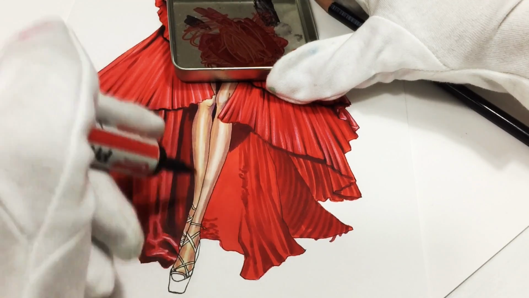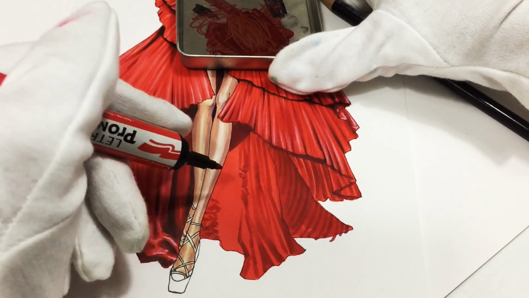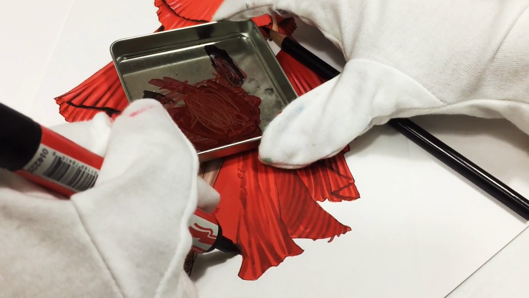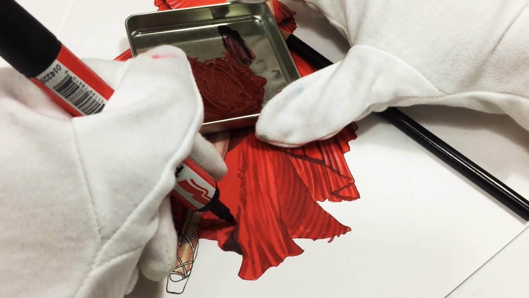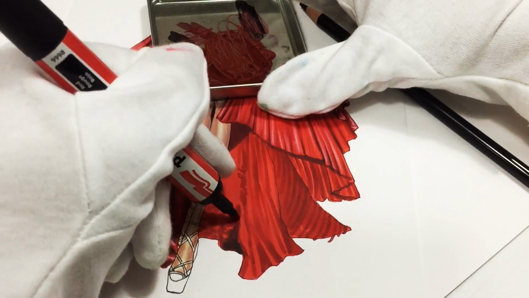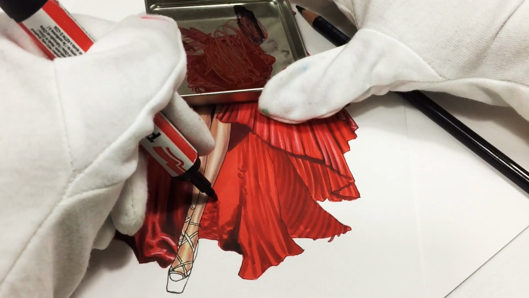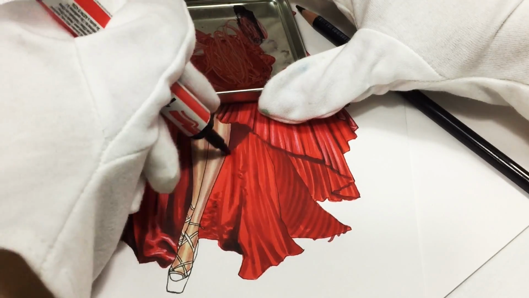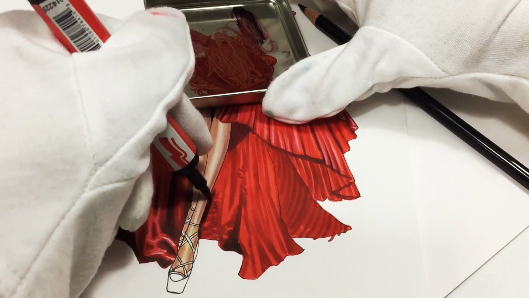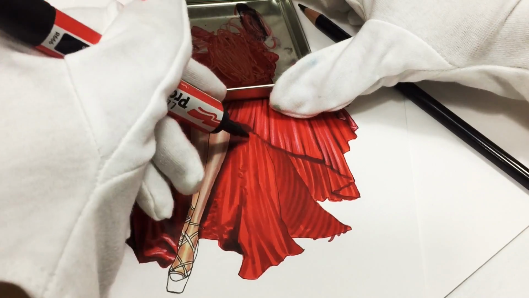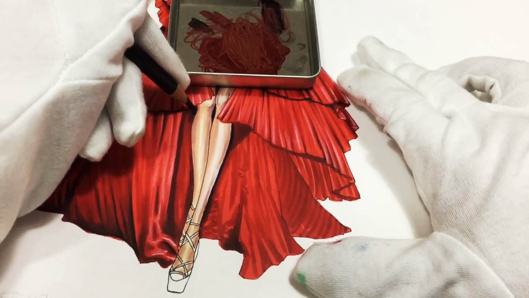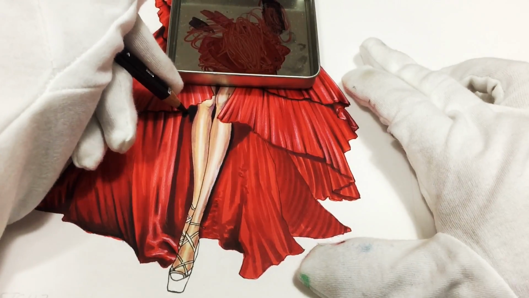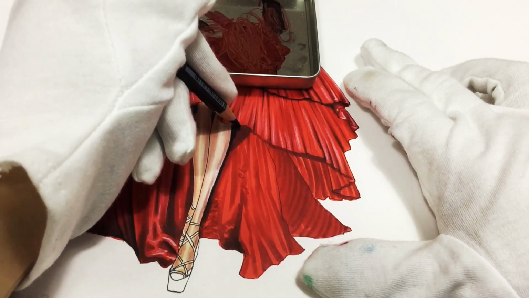So next, here we have some texture. I'm drawing it as these short curvy lines, like some dots. Adding some shadows behind your legs. And now I'm making the shadows darker with black pencil. So we're almost done with your skirt.